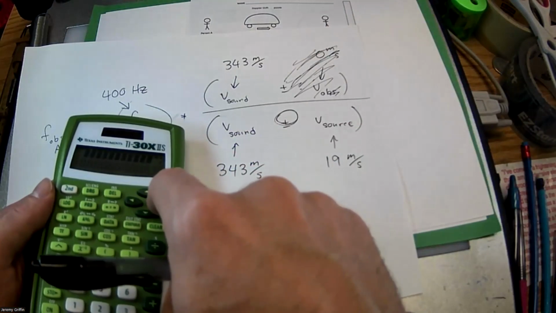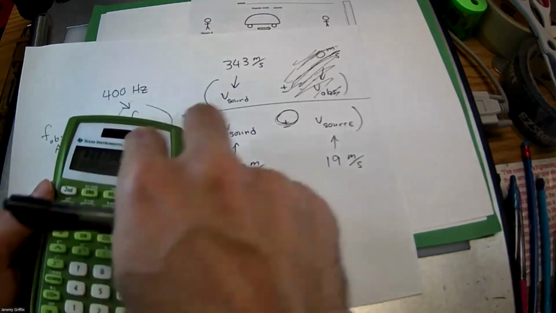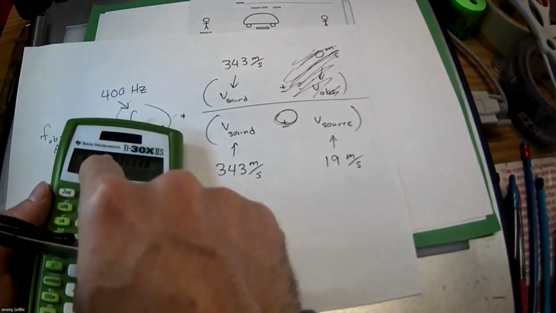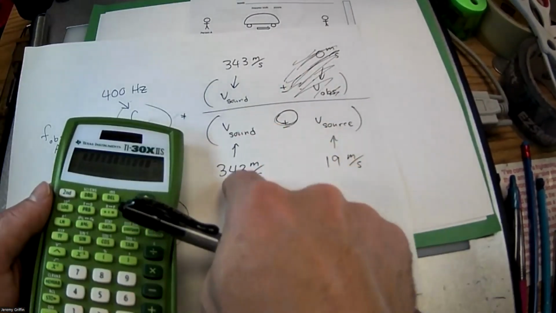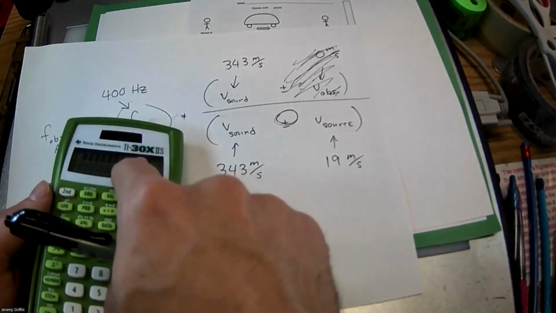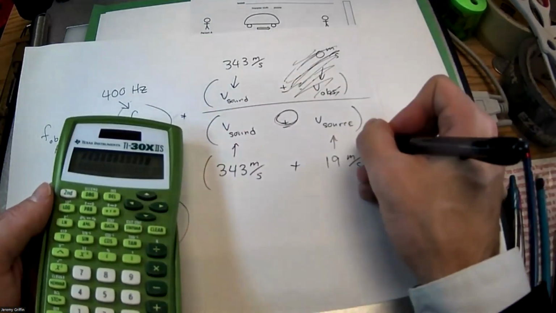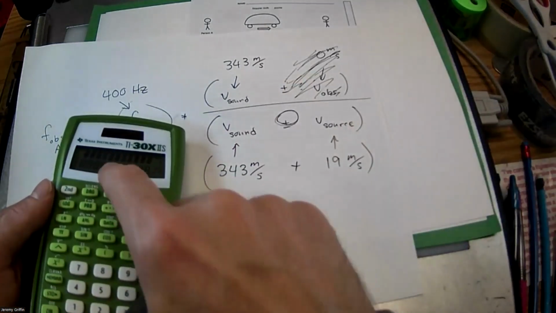Then group this in parentheses. It's really important you group this in parentheses. You group them, divide by open parentheses, 343 meters per second for the speed of sound, plus the speed of the car. So plus down here. All right. And you get it.